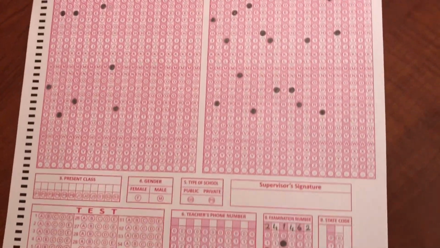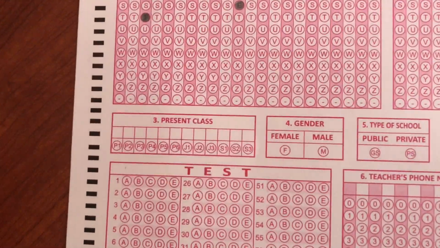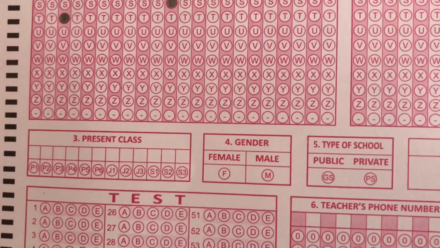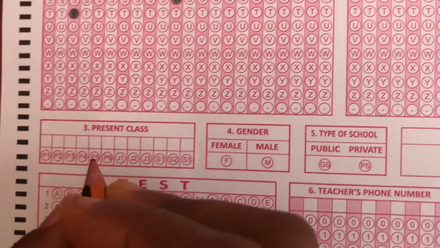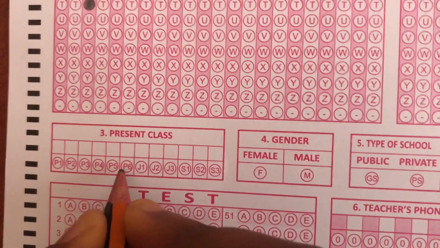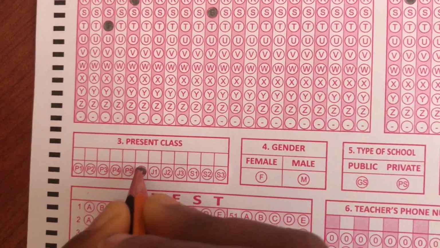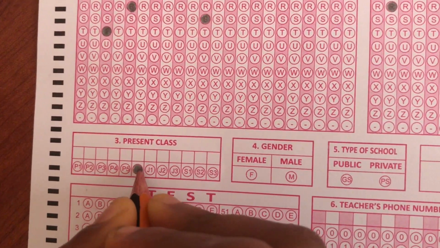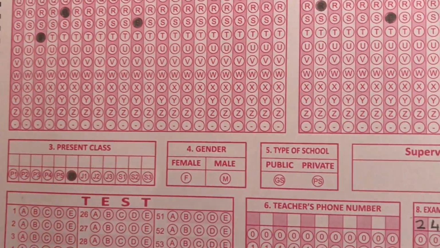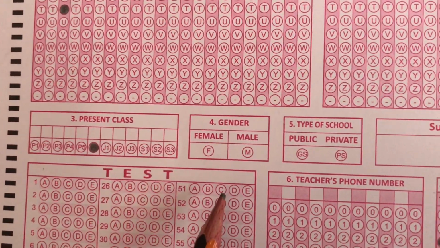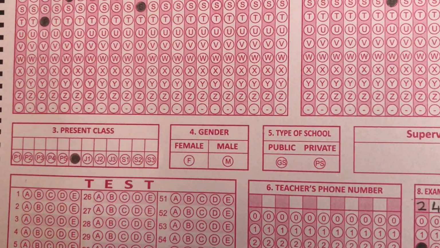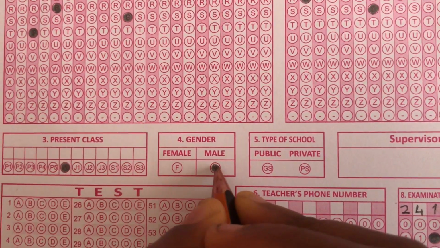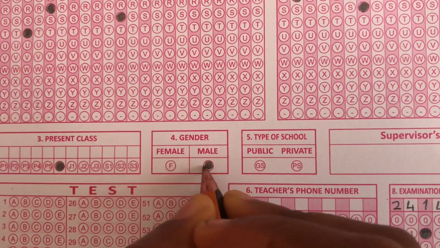And now we're moving on to the next section, and that is your present class, your gender, and then the type of school you attend. And so your present class, are you primary 5 or primary 6? So if it's primary 6, you simply fill P6. You simply shade P6. Okay? There are other options. There's P5, there's P6, there's P4. And then your gender, are you a male, are you a female? Let's assume it's still Peter. So Peter should be a male. And so you fill out correctly, please, your gender here.